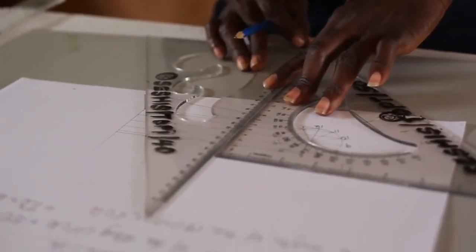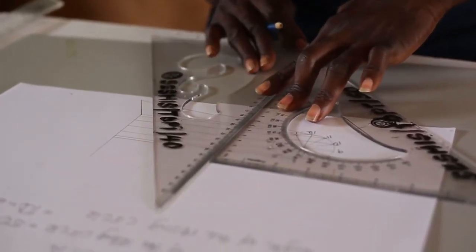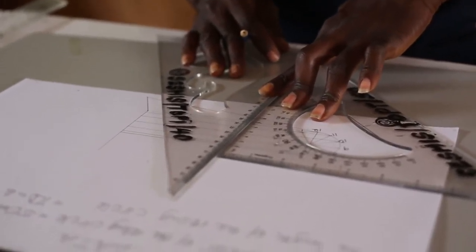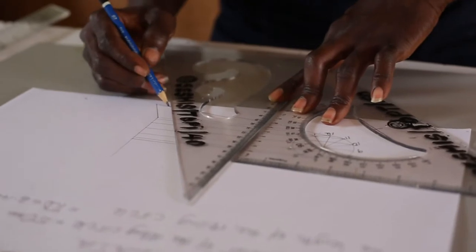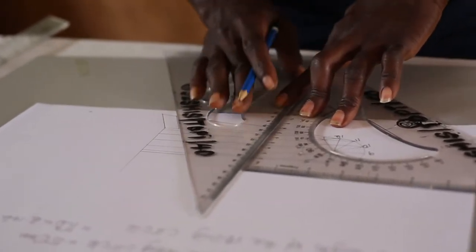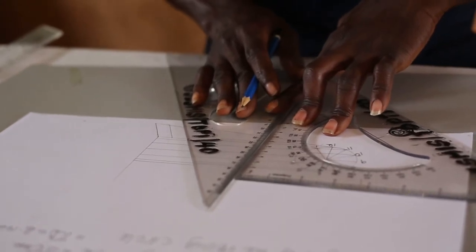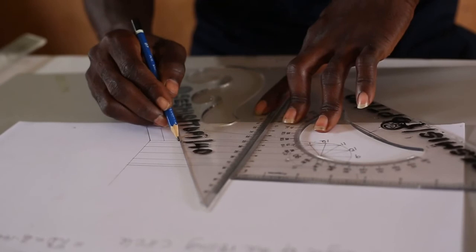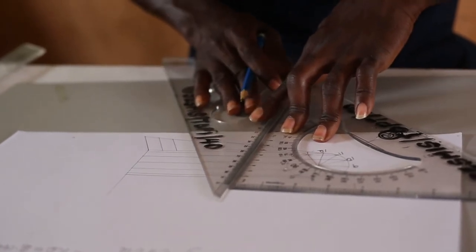So you shift it down. This is point number 11, right? You draw a straight line, shift again, you keep on repeating the same process until all the points are exhausted.